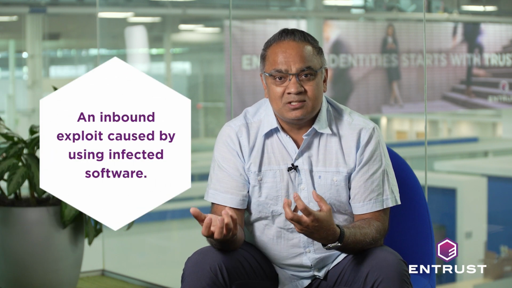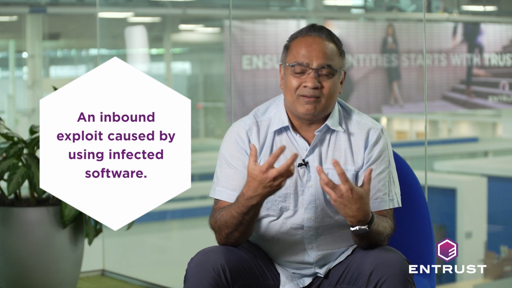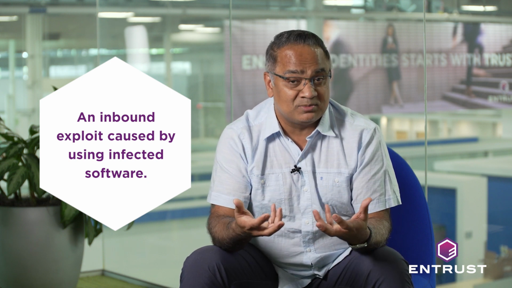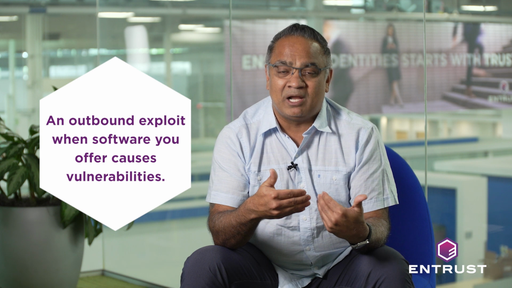So the exploit in a software supply chain, the way it happens, a lot of times it could be inbound. For example, you are using a piece of technology that is infected, and then it goes upstream and causes issues with the software that you're selling to your customers. Another way is outbound, which is when you are selling a piece of software, and unfortunately it has a vulnerability or a problem that infects your customer's environment, and then it propagates from there. So both are possible: inbound from your suppliers, and when you are a supplier to your customer, it can infiltrate and propagate into their environment as well.